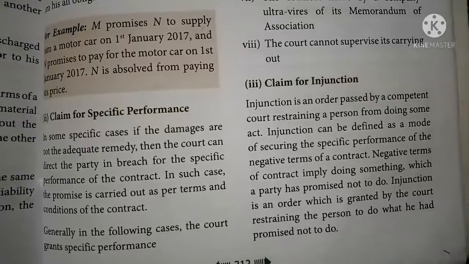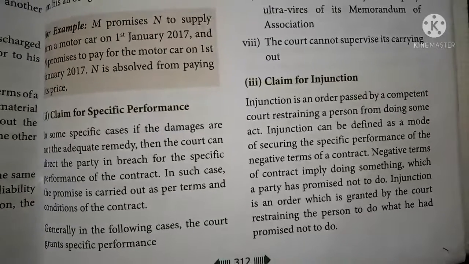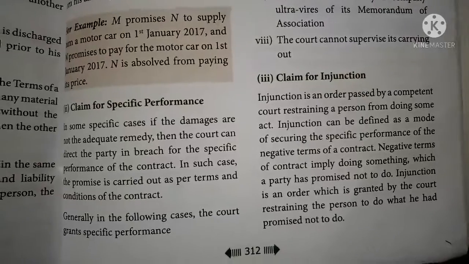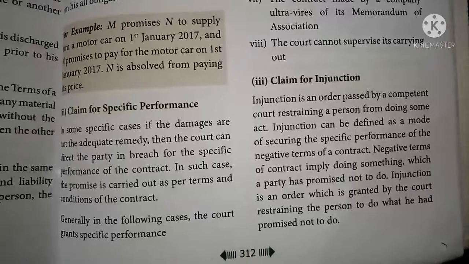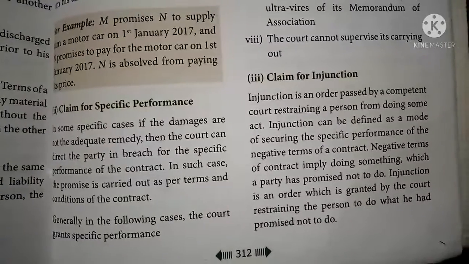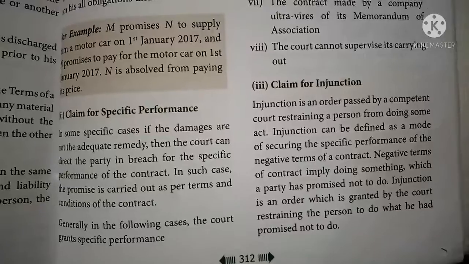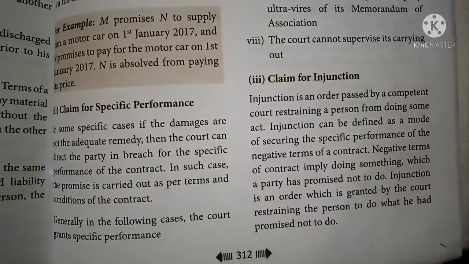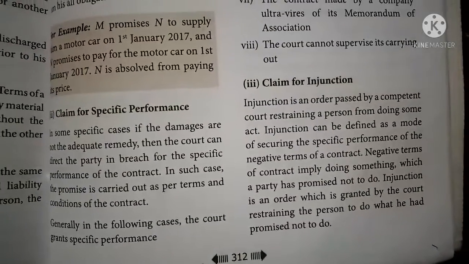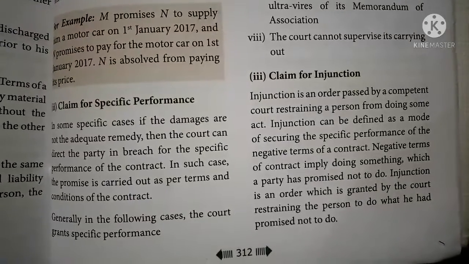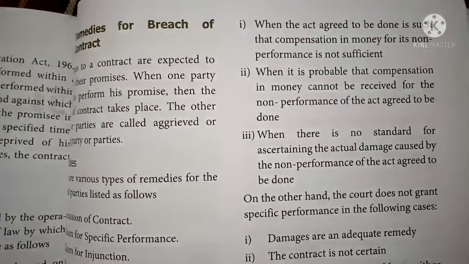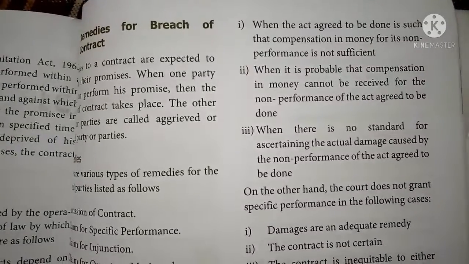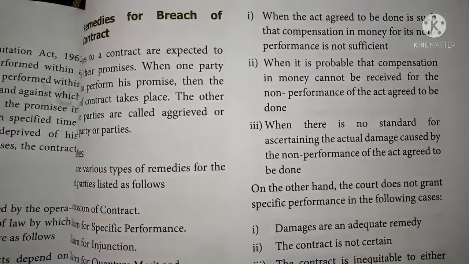Claim for specific performance. In some specific cases, if damages are not an adequate remedy, then the court can direct the party in breach to perform the contract specifically. In such a case, the promise is carried out as per the terms and conditions. Generally, in the following cases, the court grants specific performance. Where the act agreed to be done is such that compensation in money for its non-performance is not sufficient.